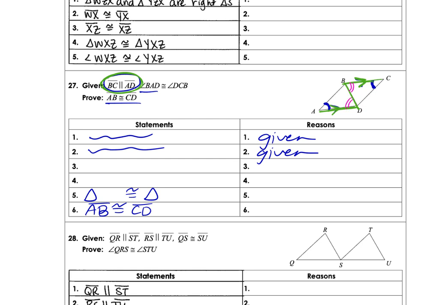What are these called? Alternate interiors. So we would say angle ADB is congruent to angle DBC because of alternate interior angles.